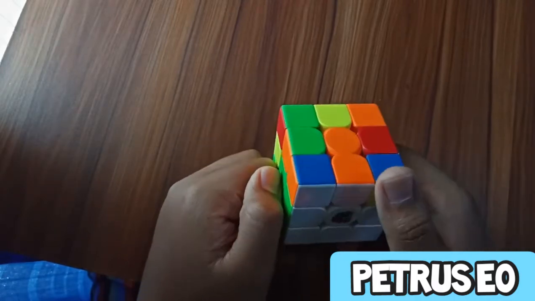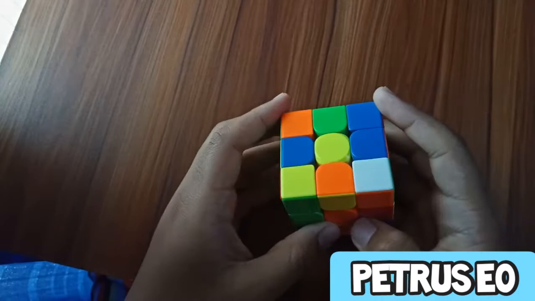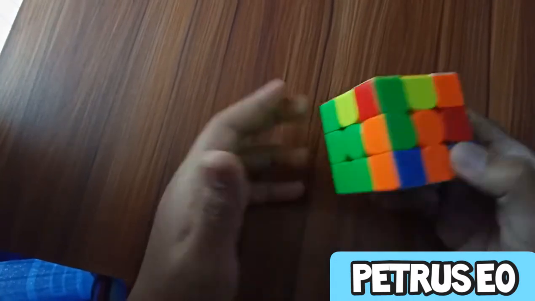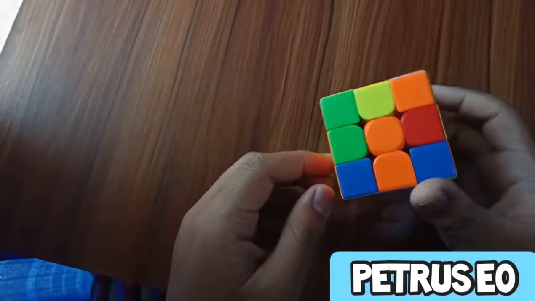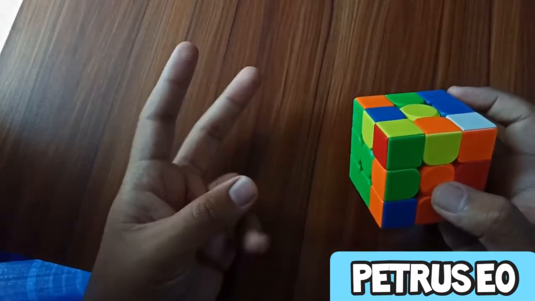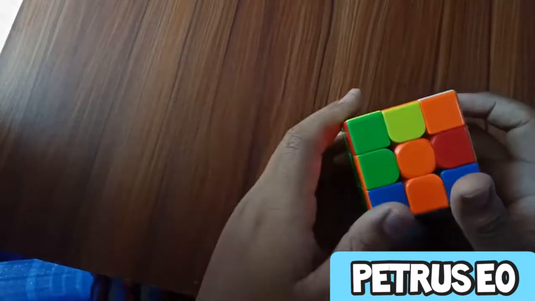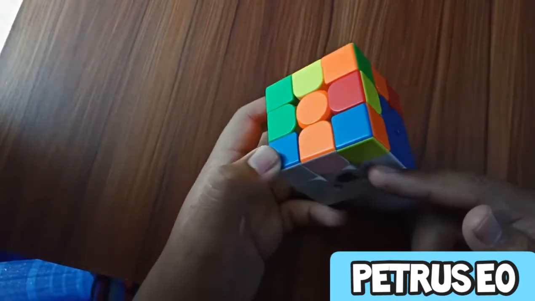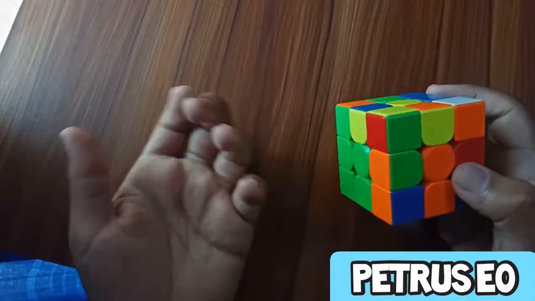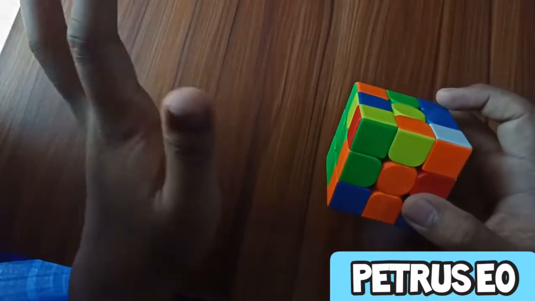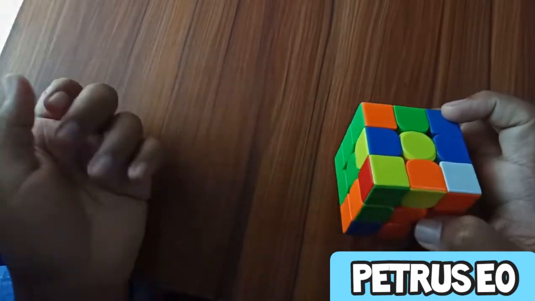And this is also good because we can just have an even number of bad edges. You can just have 2, 4, 6 and not 8 because we just have 7 edges left. We can also have 0, and if we have 0 we have skipped E.